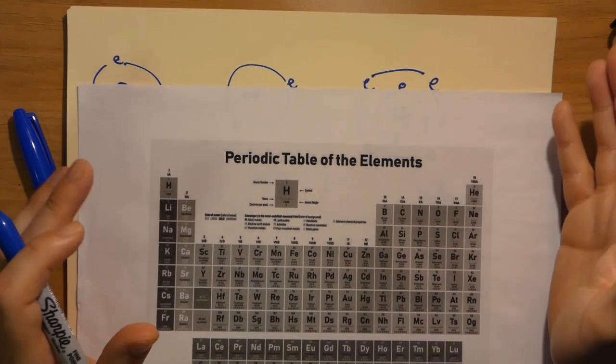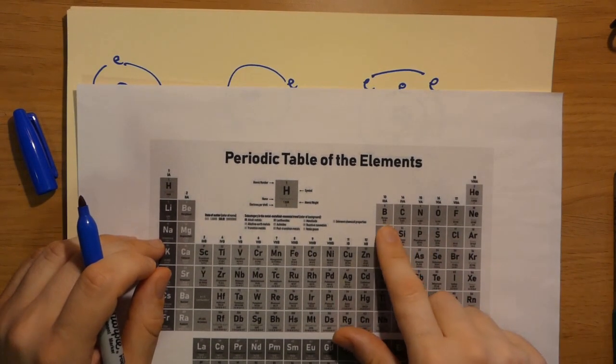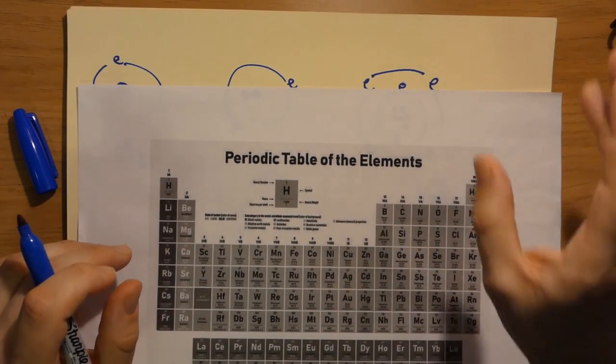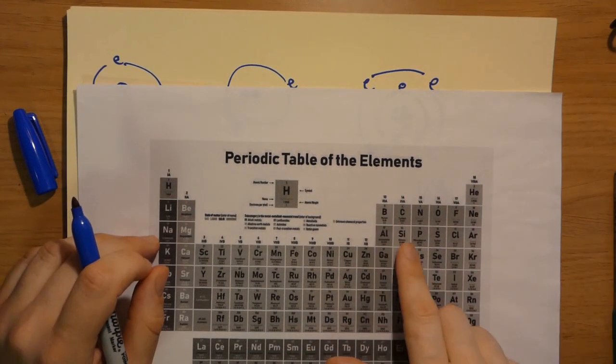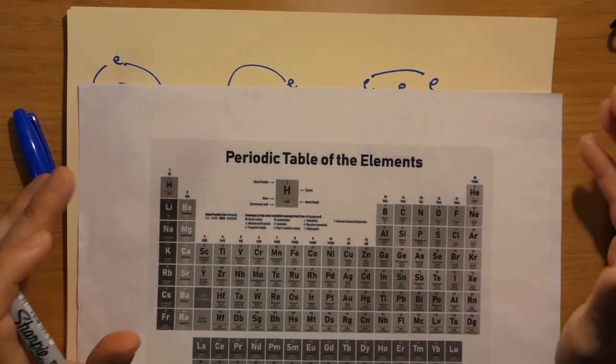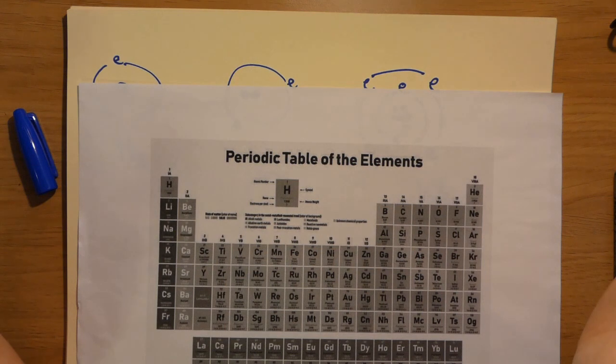Phosphorus would have 5 valence electrons, and then boron would have 3. So we have 3, 4 and 5 valence electrons. And so now you can do some magic with that. So now how do you do the magic?